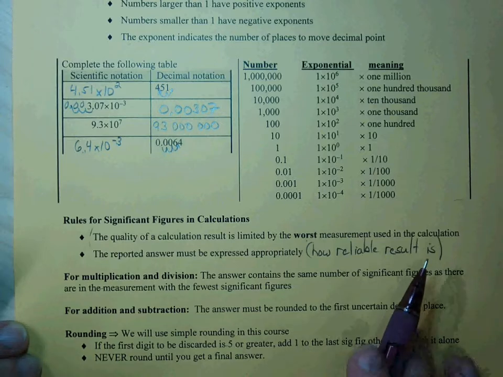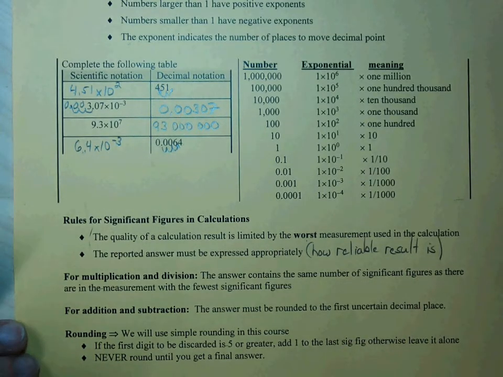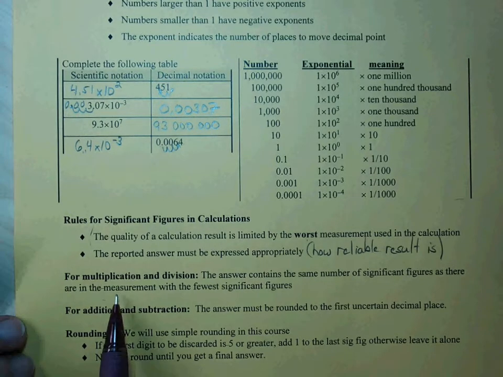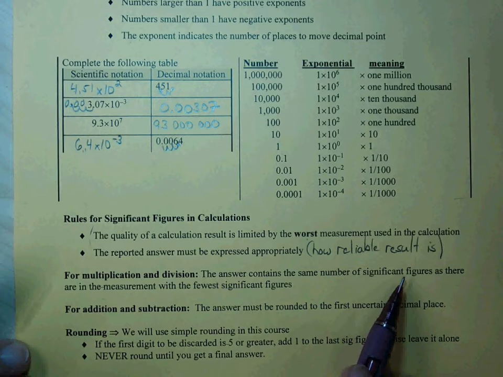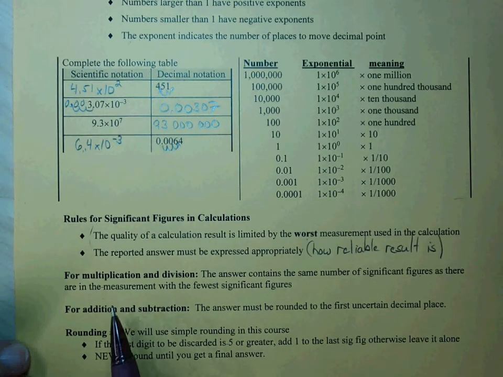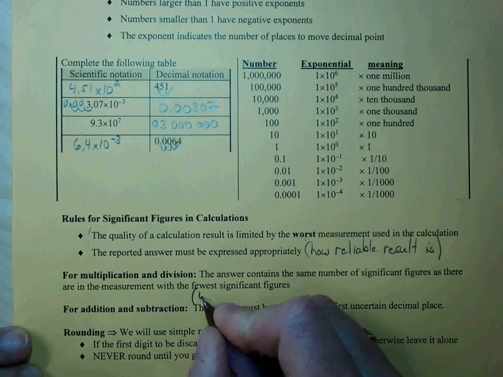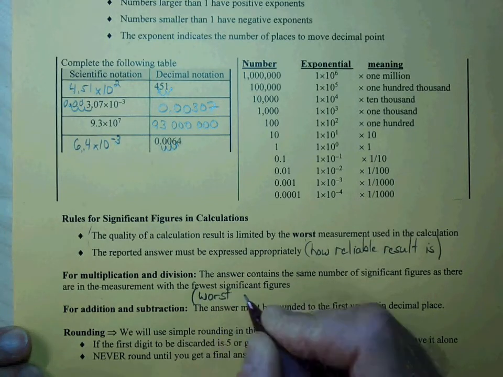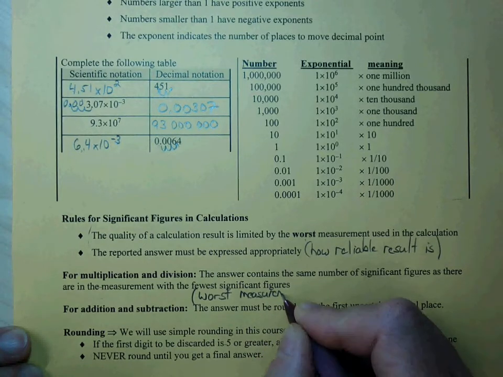The consumer of that result needs to know what level of uncertainty is associated with that result. So for multiplication and division, we look at all the numbers that go into the calculation, and we report the answer with the same number of sig figs as there are in the measurement with the fewest sig figs. The number with the fewest sig figs is our worst measurement for multiplication and division.